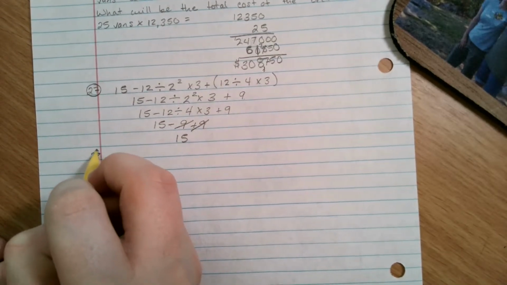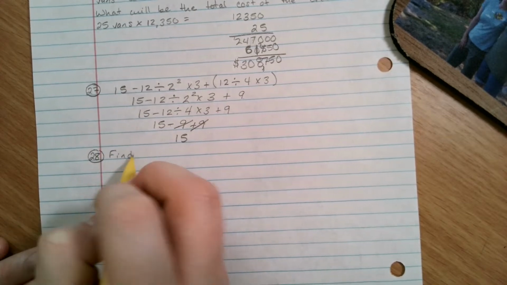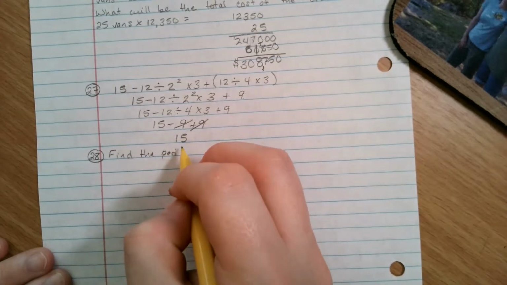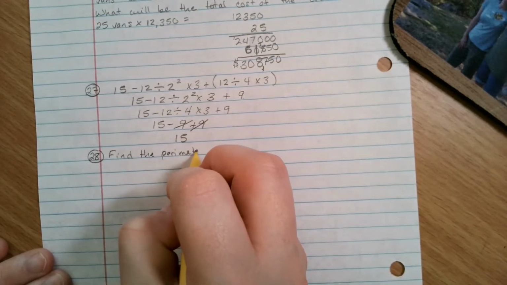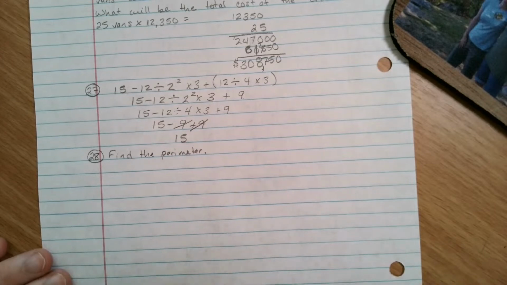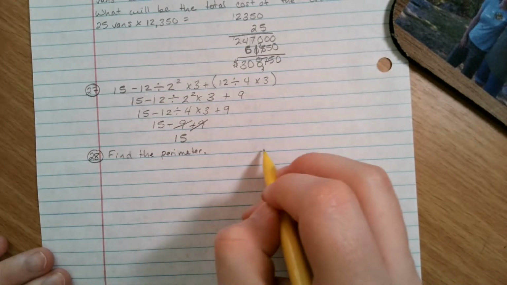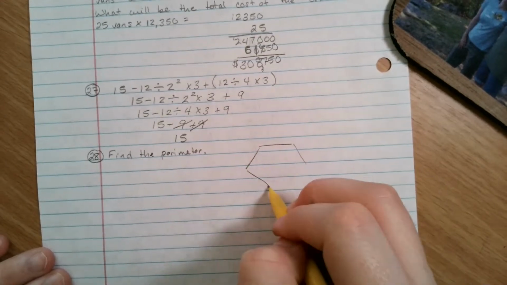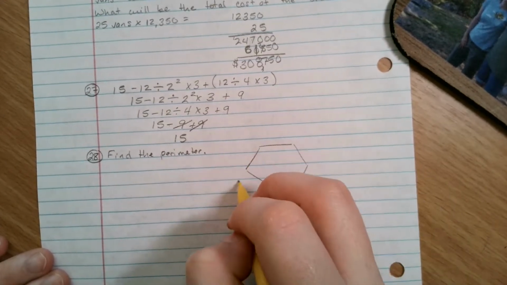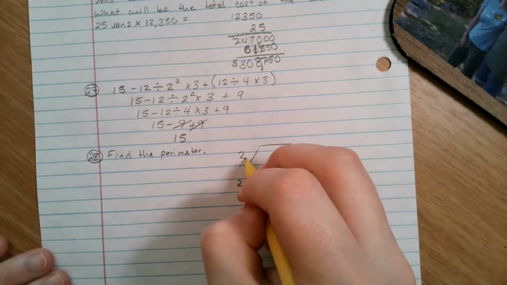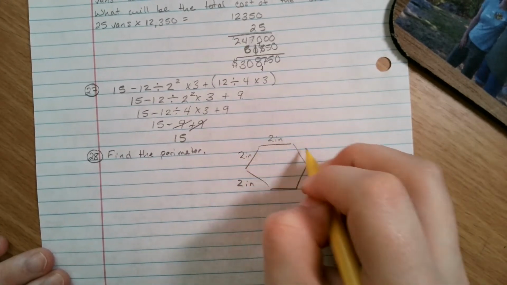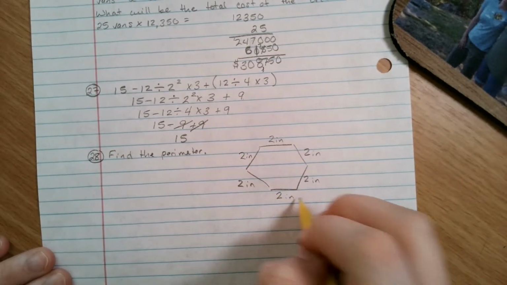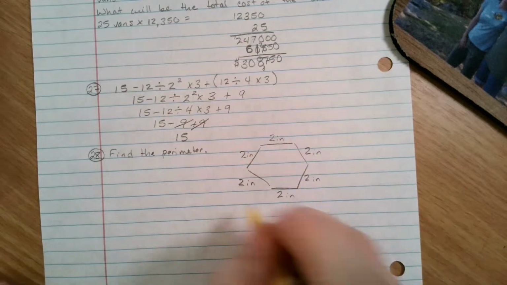28. All right. So we are to find the perimeter of, if I can draw it right, a regular hexagon.